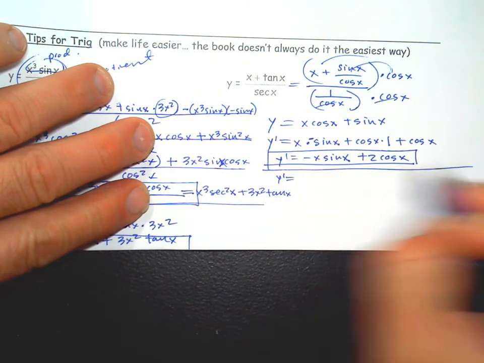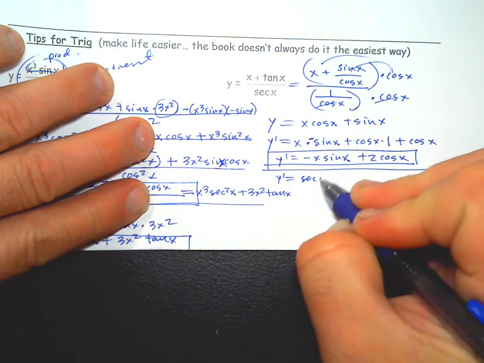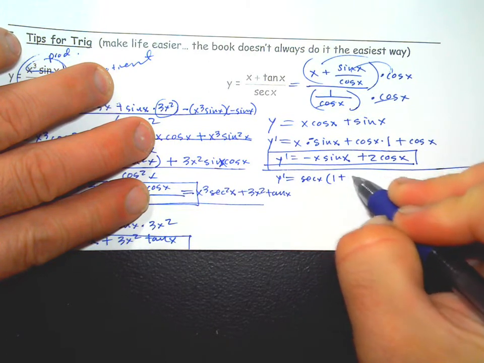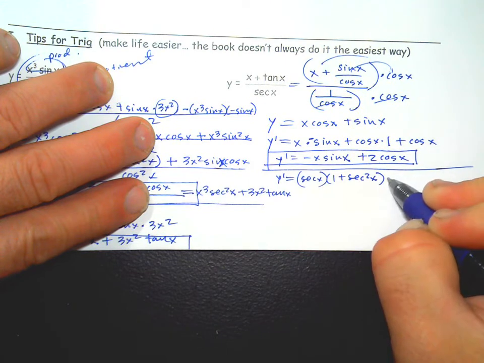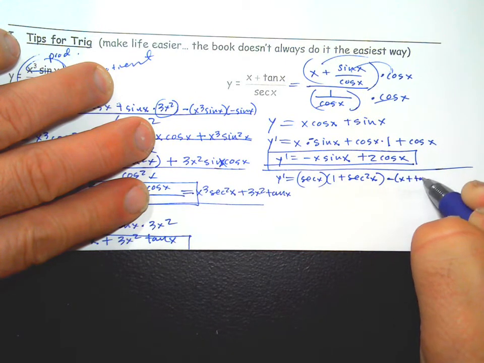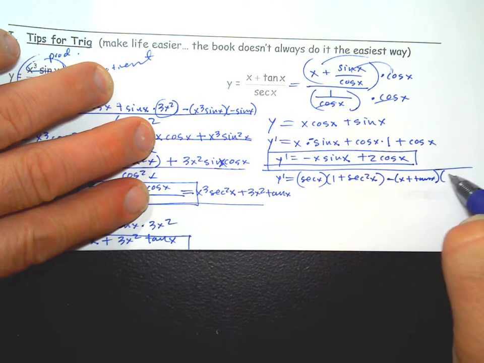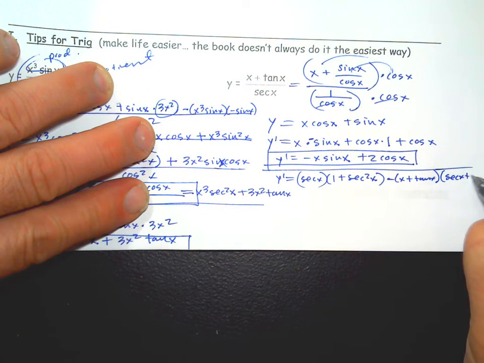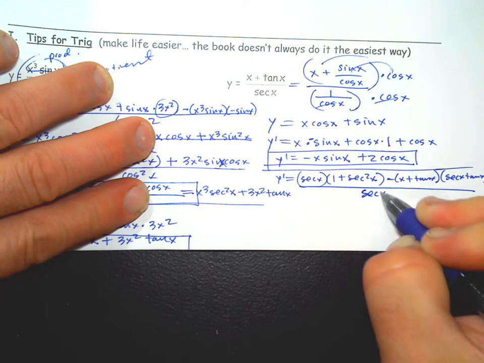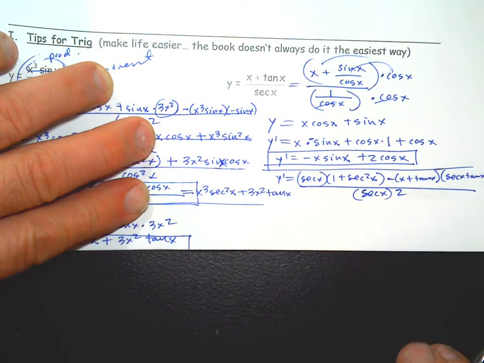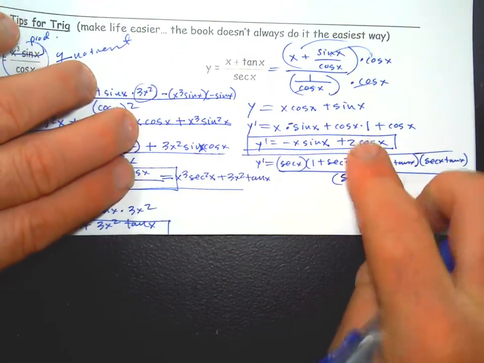So alternatively, you could do low d high minus high d low, where the derivative of secant is secant tan, all over low squared. I mean, that's kind of a mess. But it should simplify down to something that looks like that.